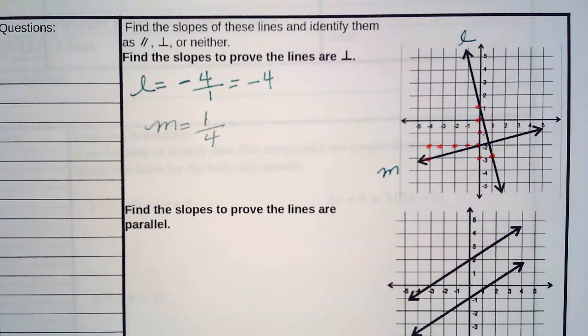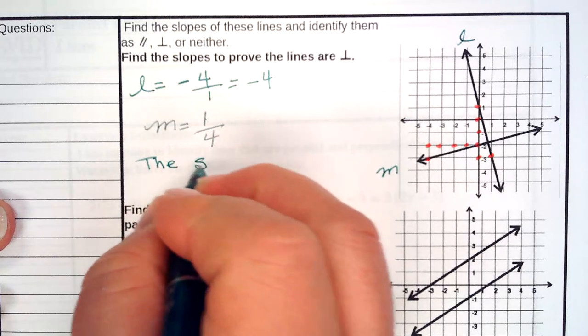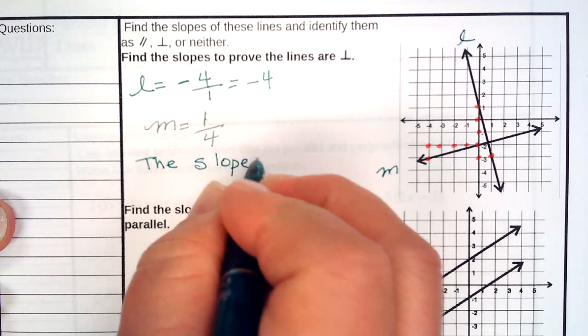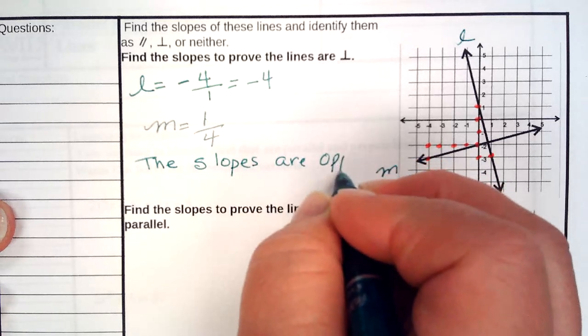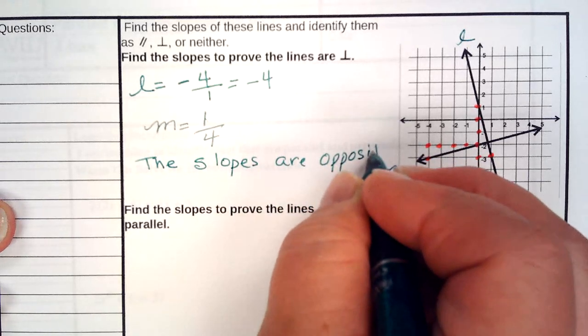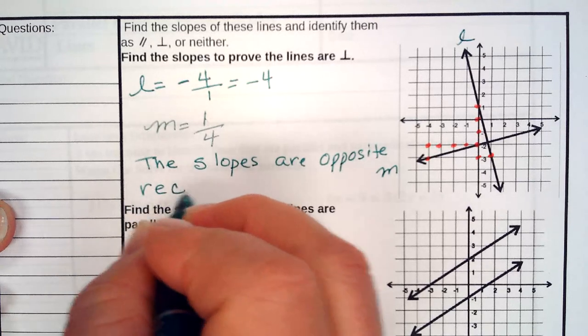So the slopes are opposite reciprocals. So that means that they are perpendicular.